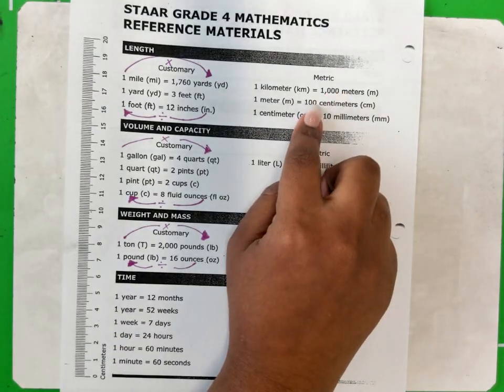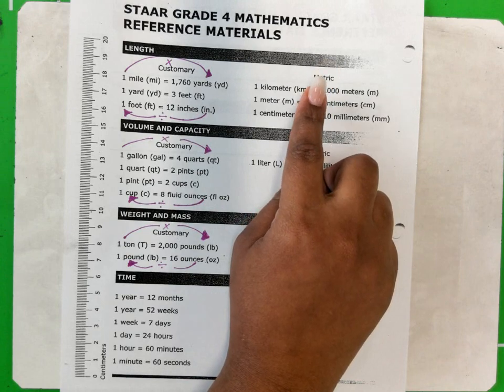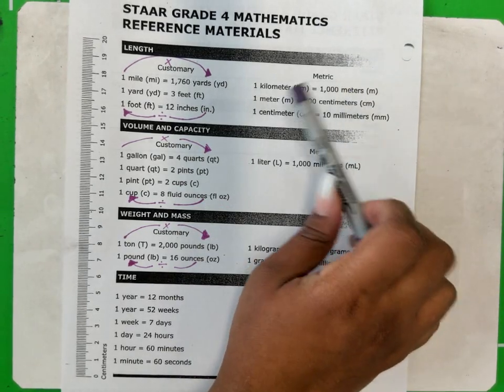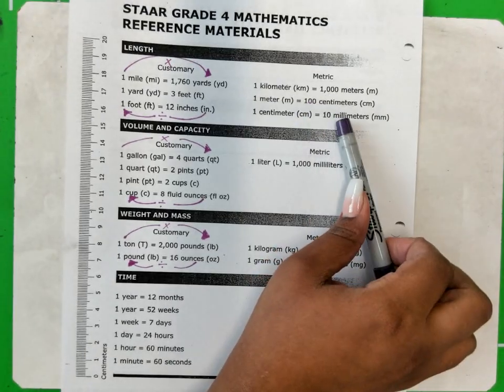So today we're going to focus on our metric units of length only. So if you'll look at our reference sheet, our metric units of length are kilometer, meters, centimeters, and millimeters.